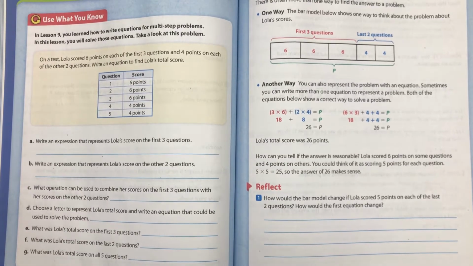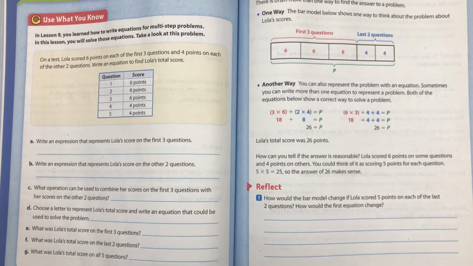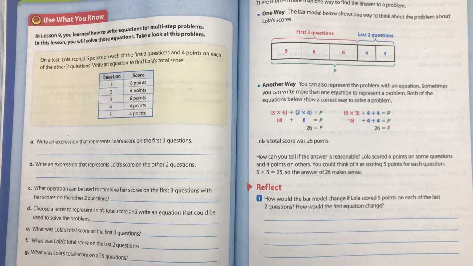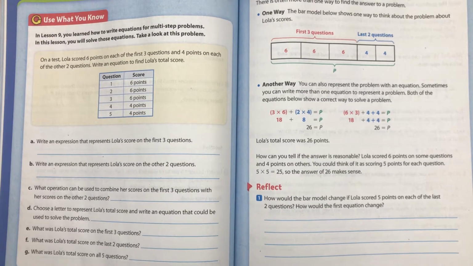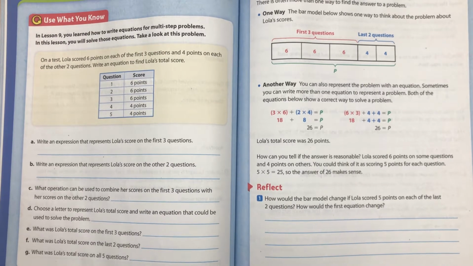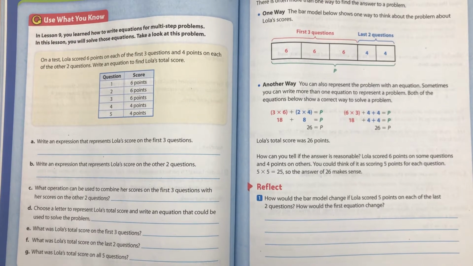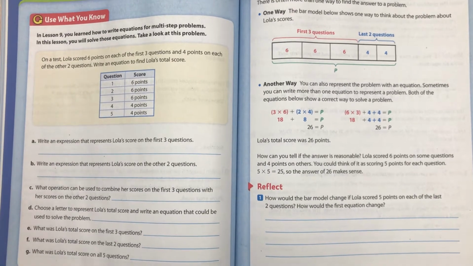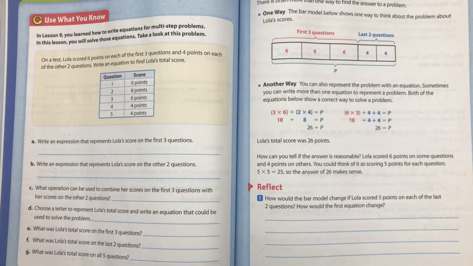Alright guys, today we are in our instruction book on page 92 and 93. We are beginning lesson 10, which is how to solve multi-step problems. Last week we learned how to write the equations, and now we're going to take it a step further and solve those equations.